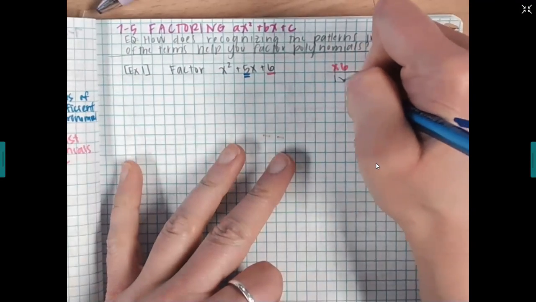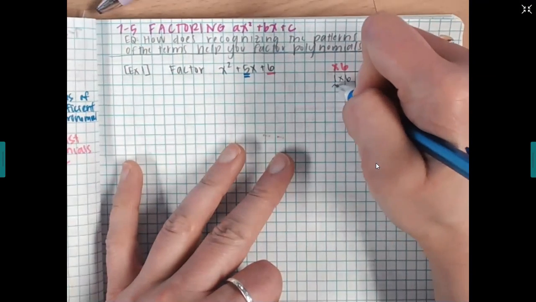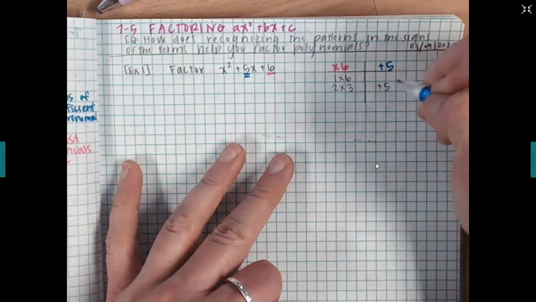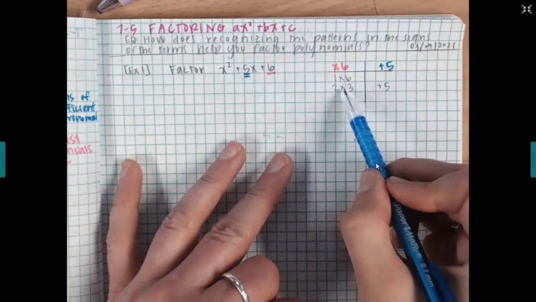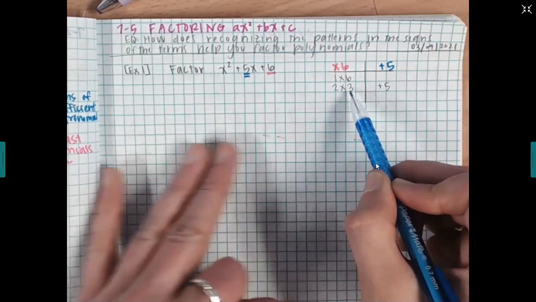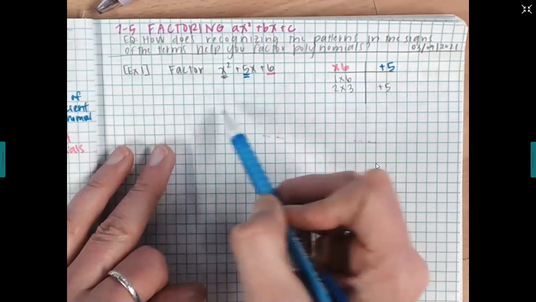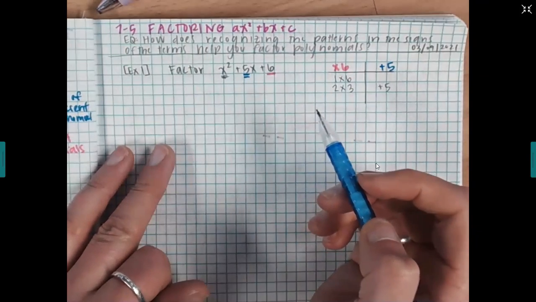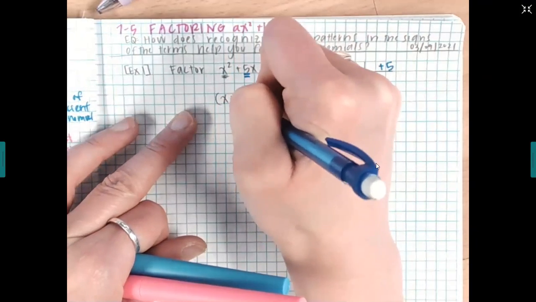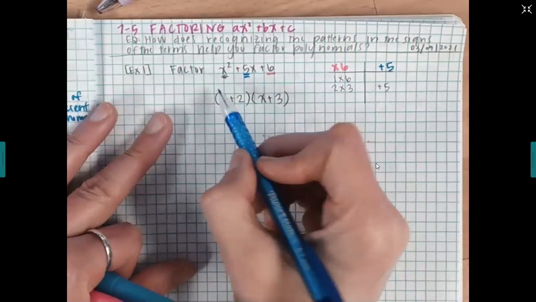So I could do 1 times 6, but that doesn't add to 5. I could do 2 times 3. Oh, 2 times 3 adds to get 5. Okay, so that 2 and 3 are the two numbers in the binomial. And then I know because this is an x squared, I have to have an x and an x in the binomial as well. So it ends up being x plus 2 times x plus 3. And that's our answer.